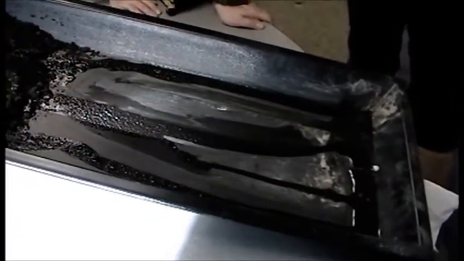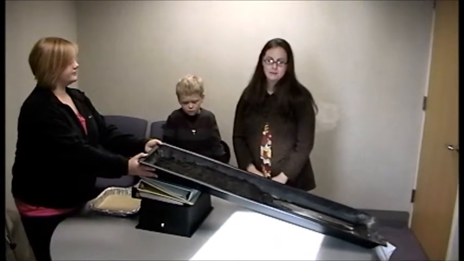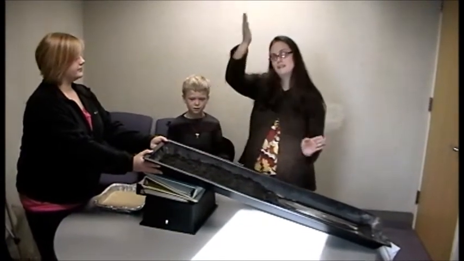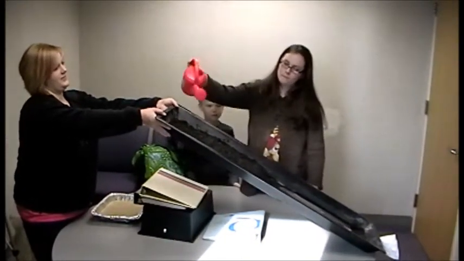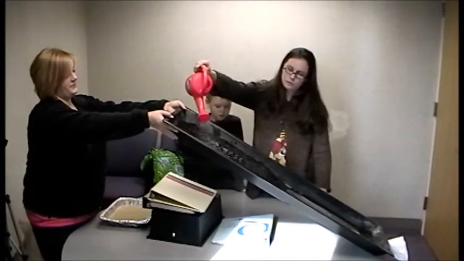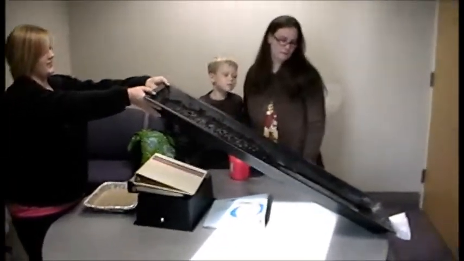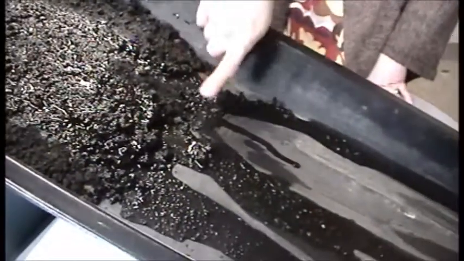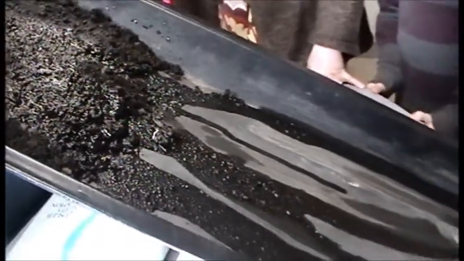Okay, after watching the second incline, we were curious to see what would happen if we put more water and raised it even higher. And here we start to get a little bit of a landslide and large chunks of sediment rolling down.